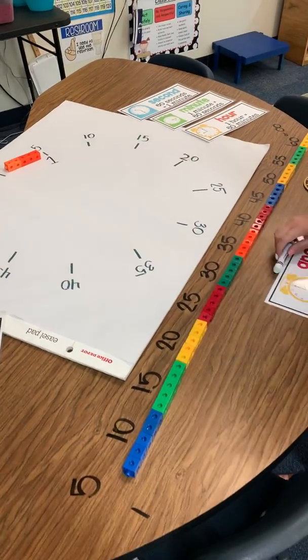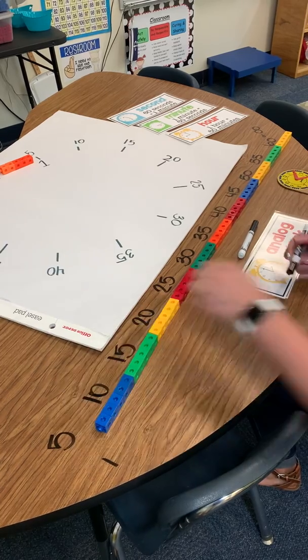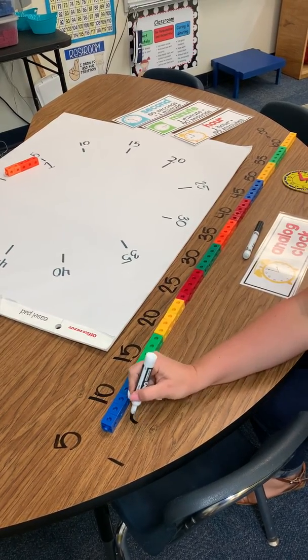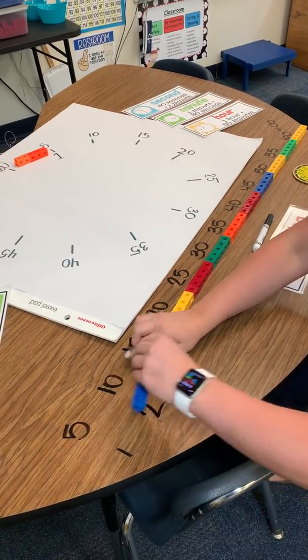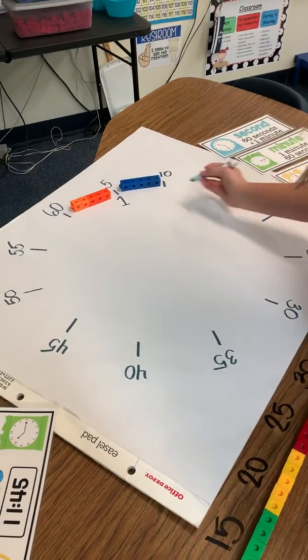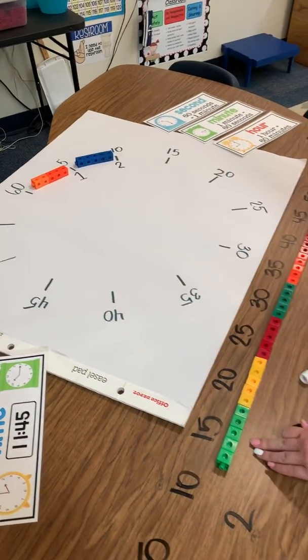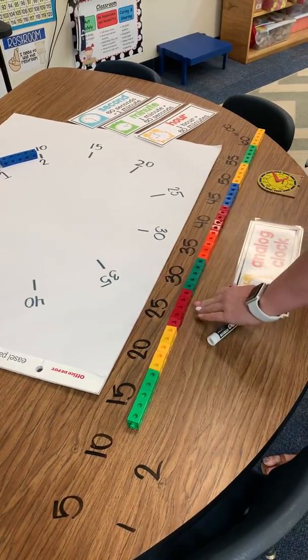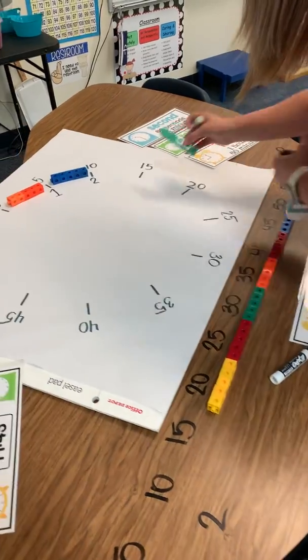If we continue to go, the next group of 5 would be 10 minutes, and that would be represented with the number 2. If we were to keep going, this would be 3, 4, 5, and so on. So I'm going to show you that on our analog clock.